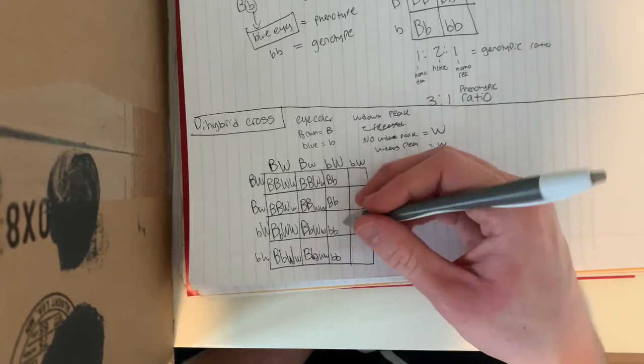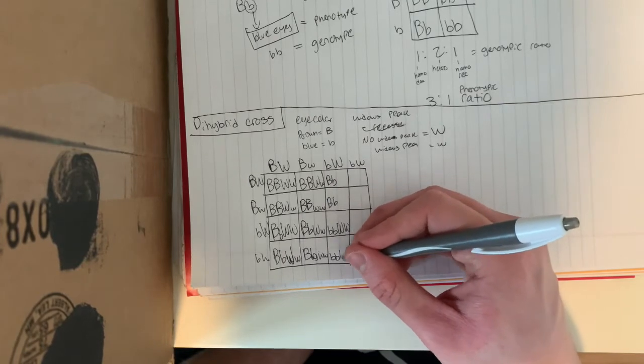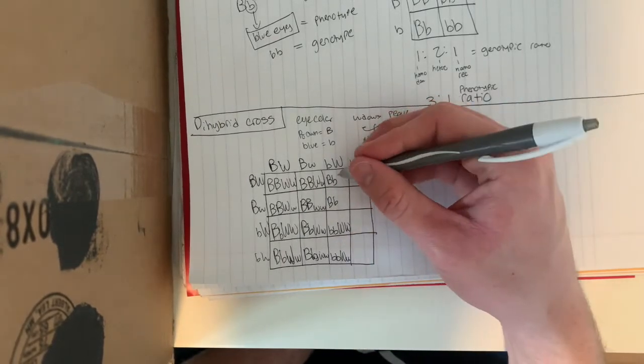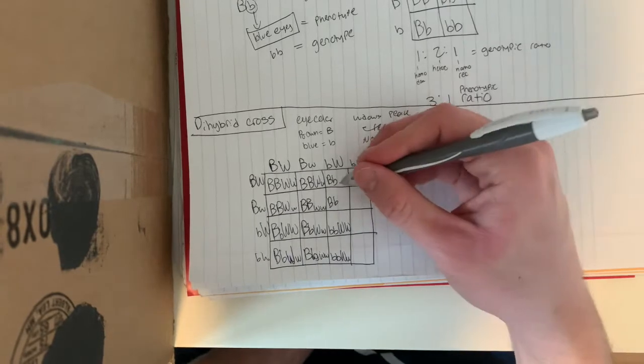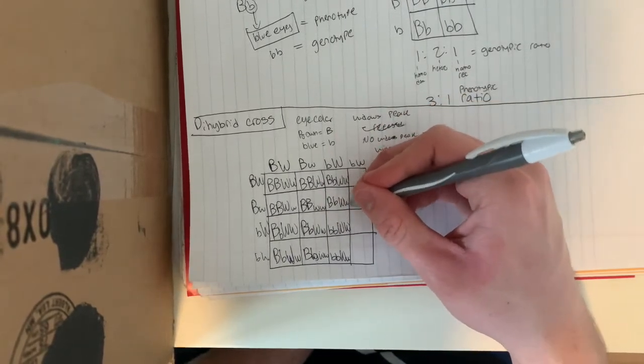Oh, look, we got some blue-eyed people finally. But they don't have a widow's peak. Oh, sad. I don't have a widow's peak, if any of you were wondering. But I don't really know many people that do have widow's peaks.